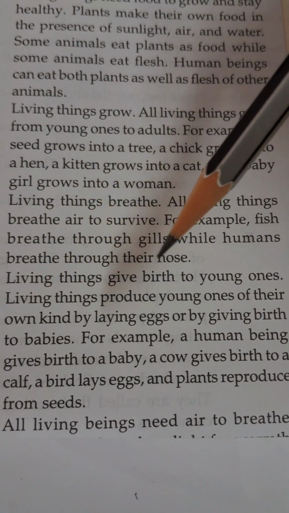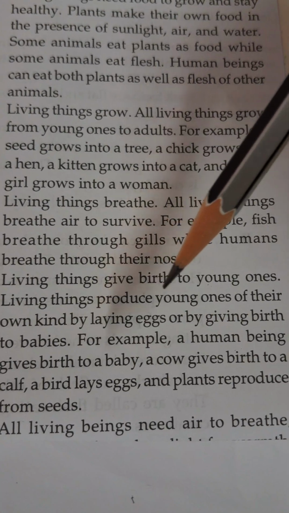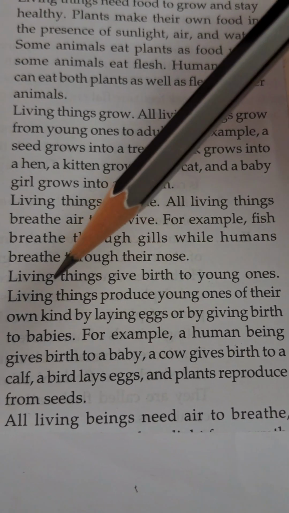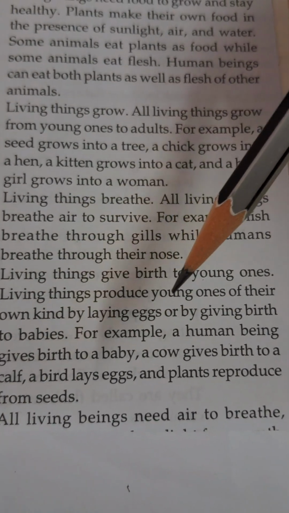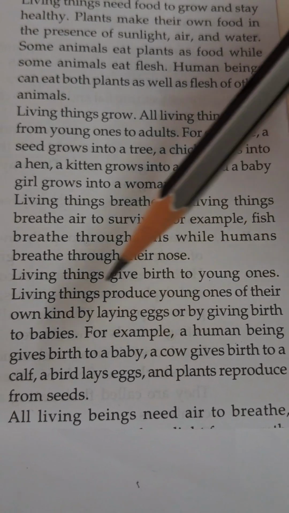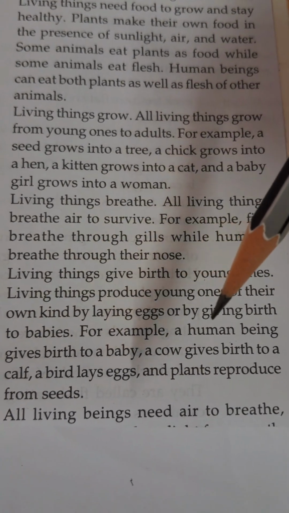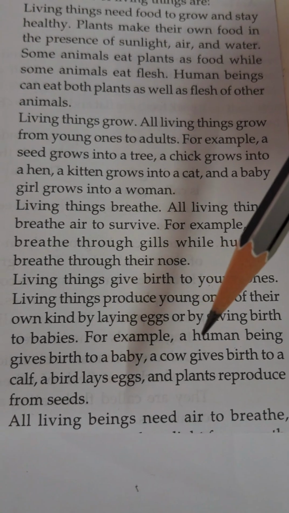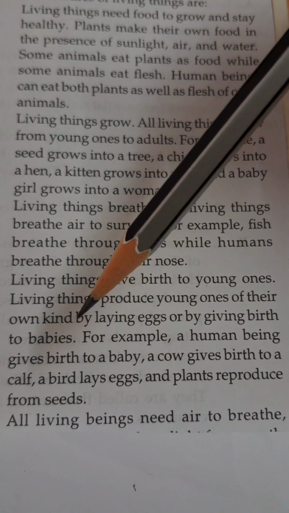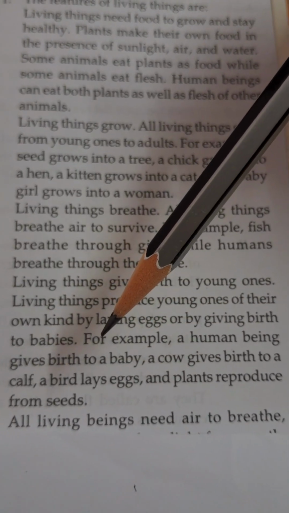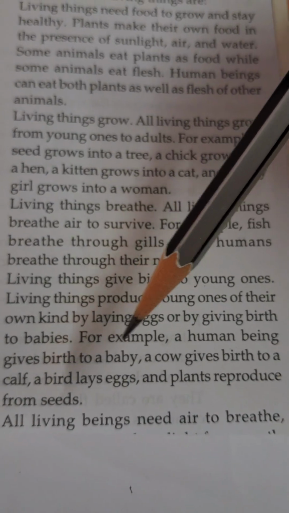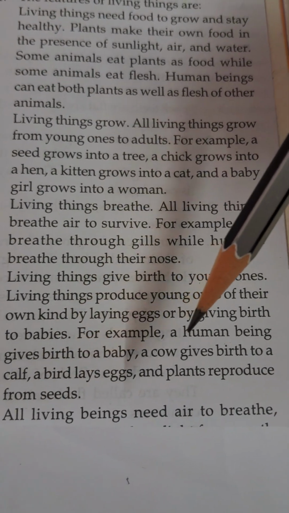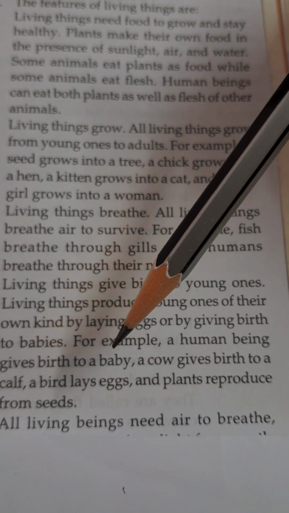Next, living things give birth to young ones. Living things produce young ones of their own kind by laying eggs or by giving birth to babies. For example, a human being gives birth to a baby, a cow gives birth to a calf, a bird lays eggs, and plants reproduce from seeds.